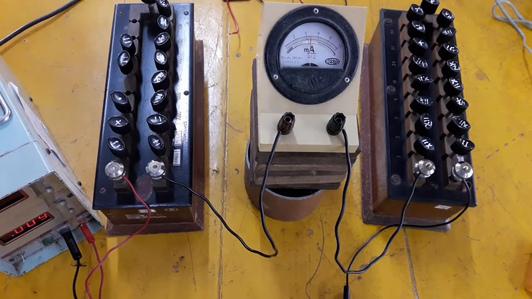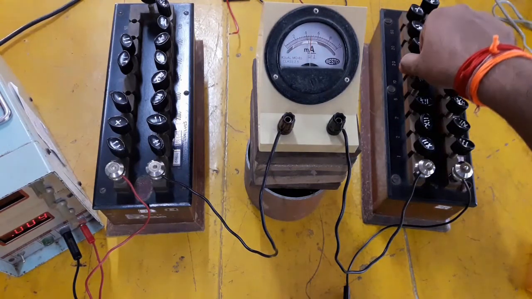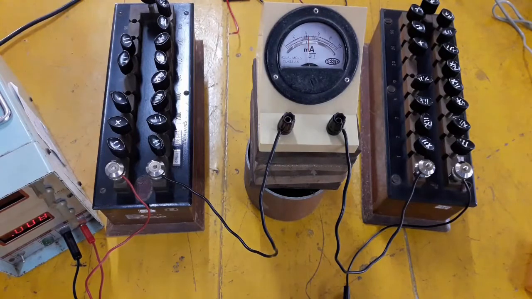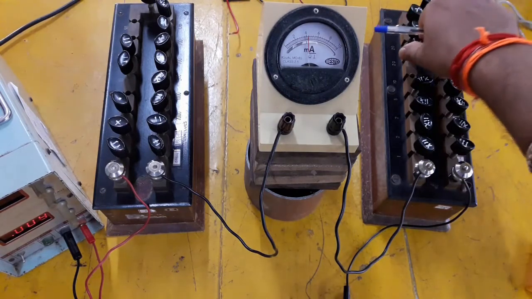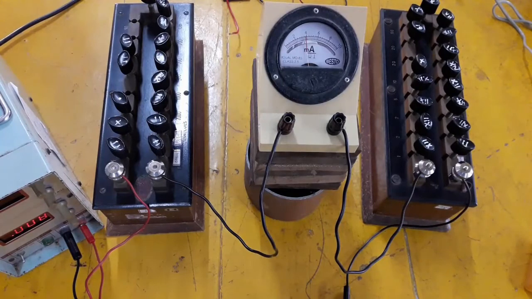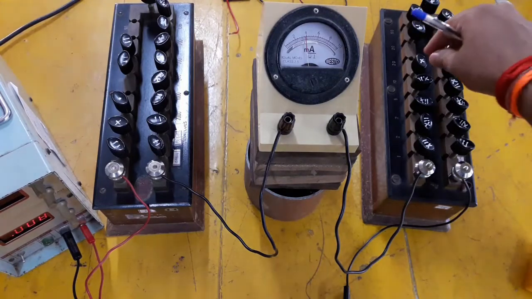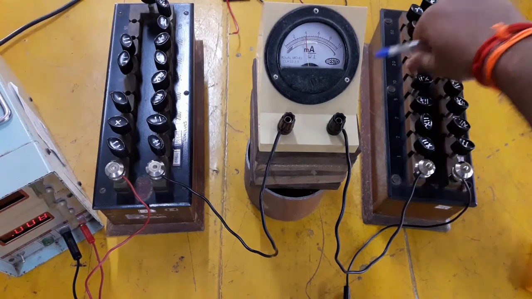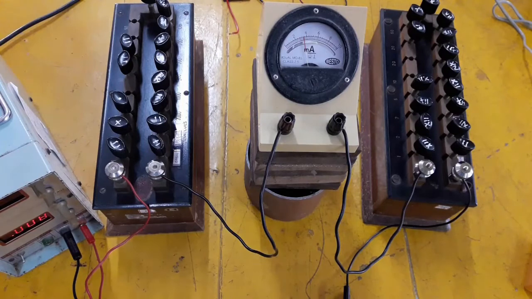Then we take off 10 ohm of resistance, and the reading is 4.2. Next is 20 ohms. Reading is 3.8. Let's take off another 10 ohms, that is 30, and the reading is 3.6.